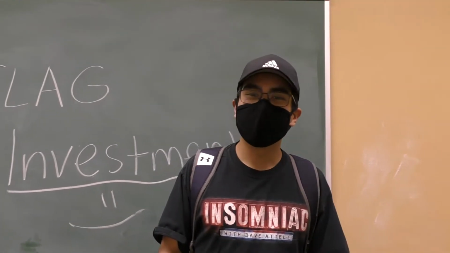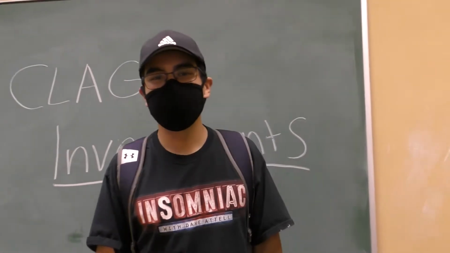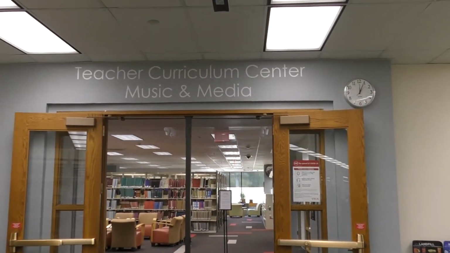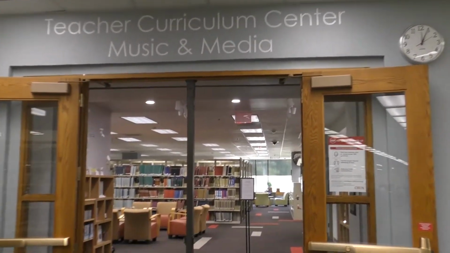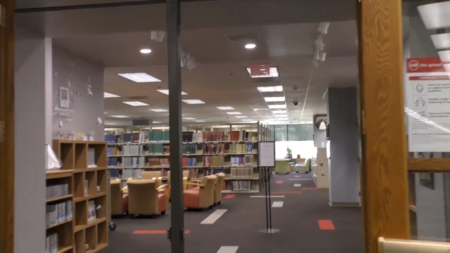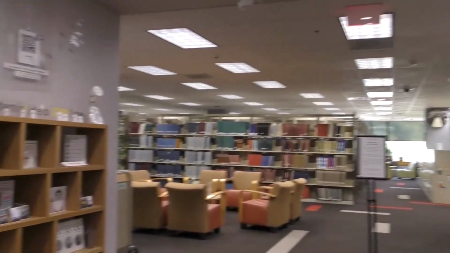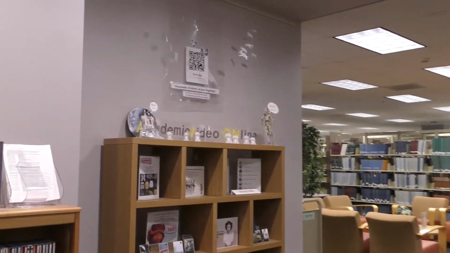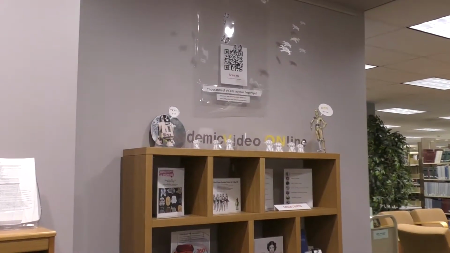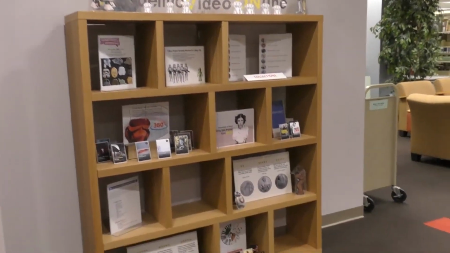Also located on the 2nd floor, there's the TCC, which stands for Teaching Curriculum Center. You can find textbooks related to teaching if you want to become a teacher. You can find CDs, music CDs, DVDs. They have in-house record players for you to use. Can't find those things everywhere all the time anymore.